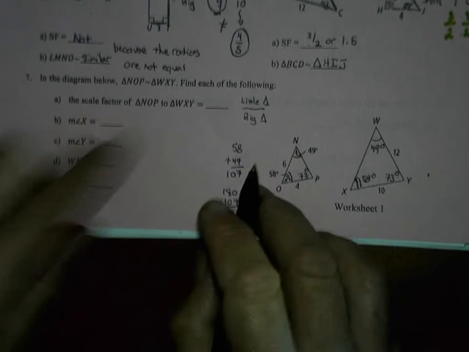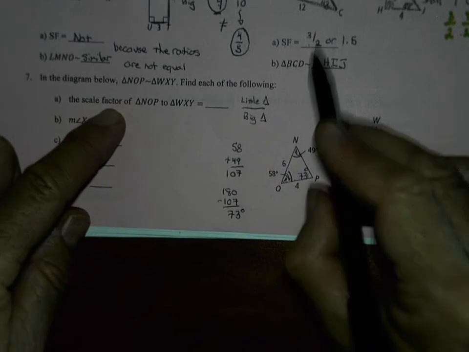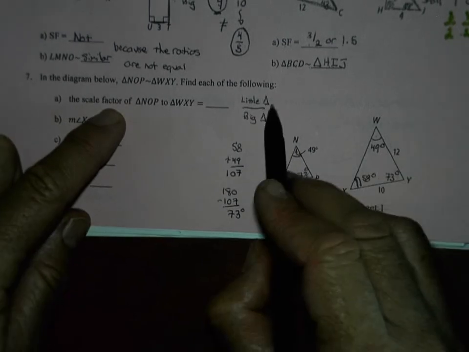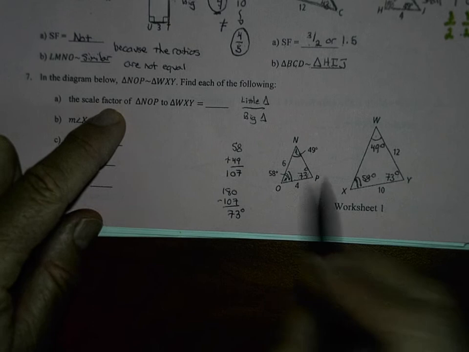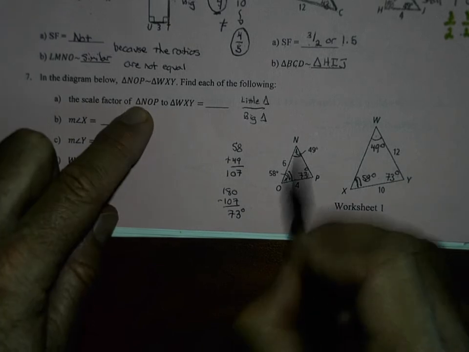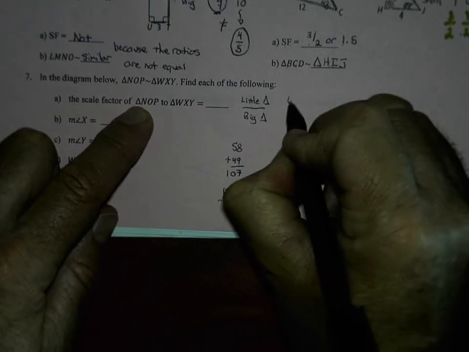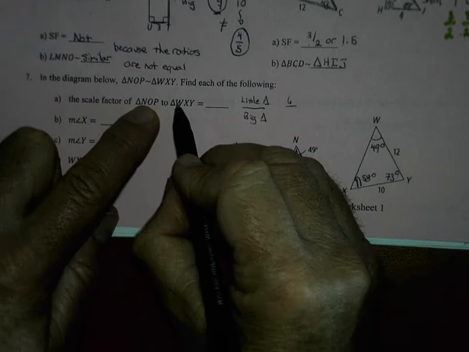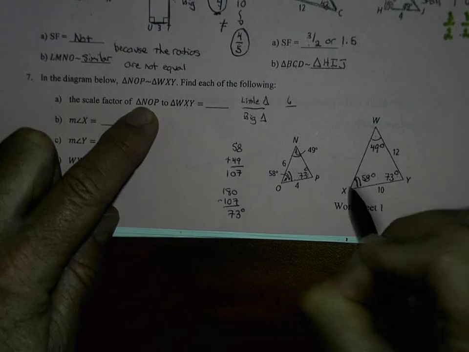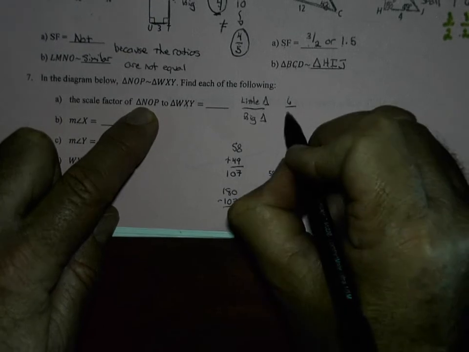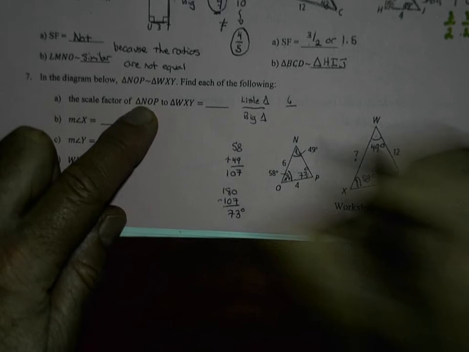Okay, so let's figure out what the scale factor is. How do you find the scale factor? Well, you have to write all the ratios, the extended ratios. Okay, so let's start with side NO, which is 6, over what matches up with NO, that'd be WX, which is, I don't know, so I'll just put a question mark right there.